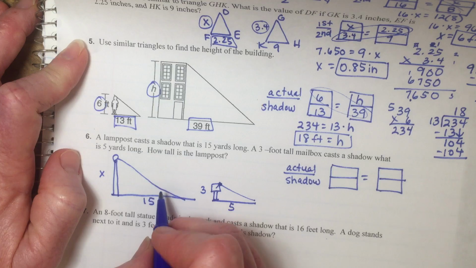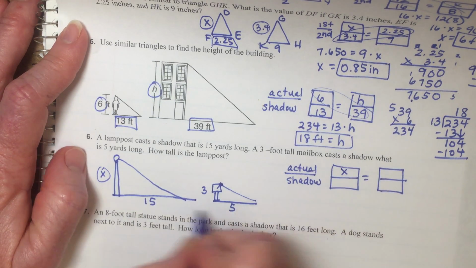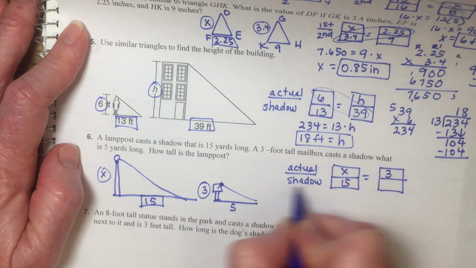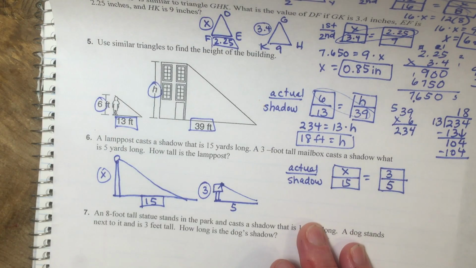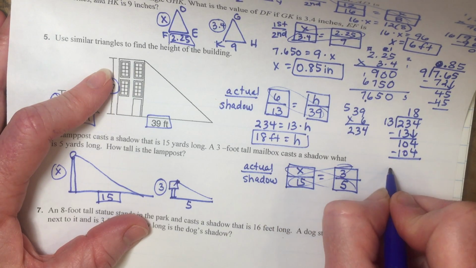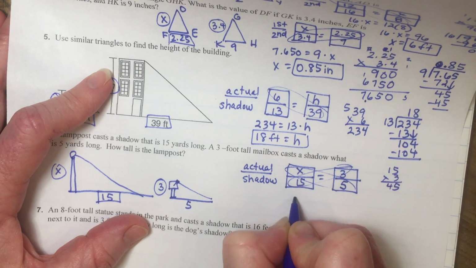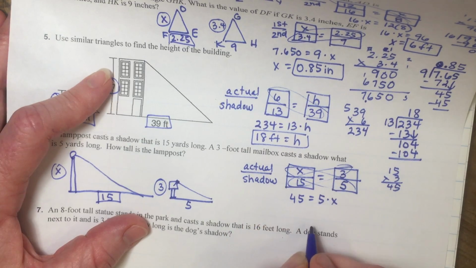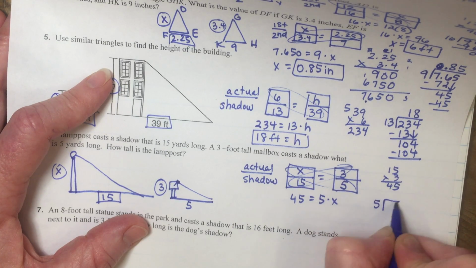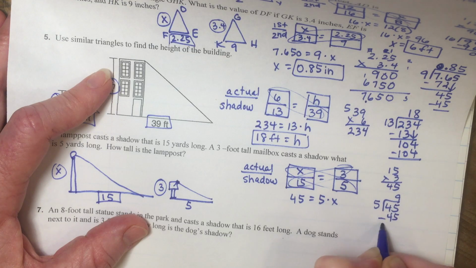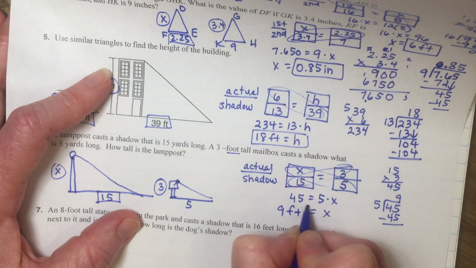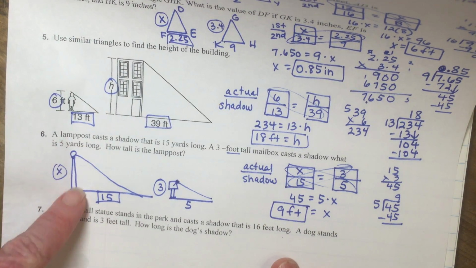All right, so in the first one, the actual height is X. I don't know that, but the shadow is 15. In this one, the actual height of the mailbox was 3, and the shadow is 5. And then I'm going to multiply 3 times 15 and 5 times X. 3 times 15 is 45. I set that equal to 5 times X. And then if I don't know what 5 times what number gives me 45, then I'm going to divide 45 by 5. That'll go 9 times. So X is equal to 9, and this is in feet, so 9 feet. That's my answer. So that's the height of the lamppost.